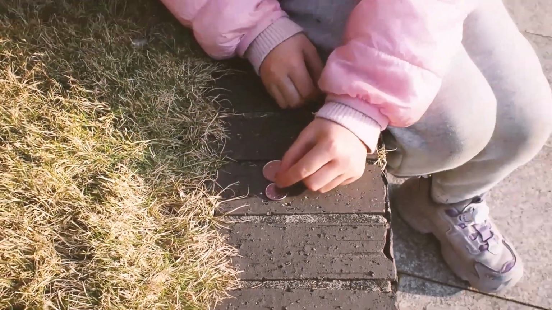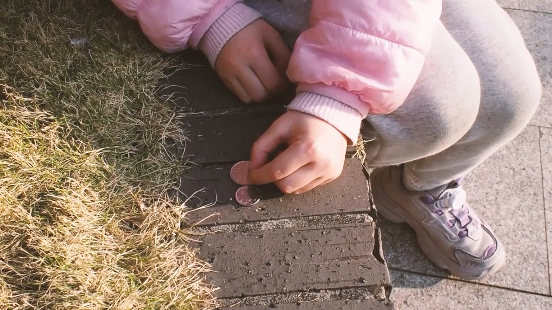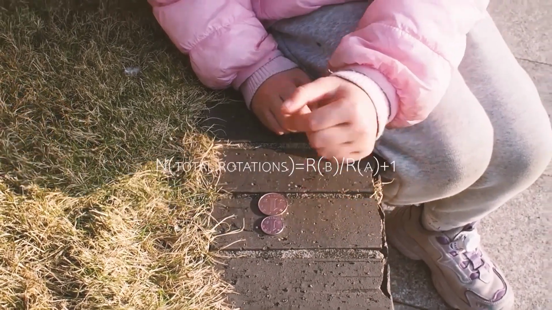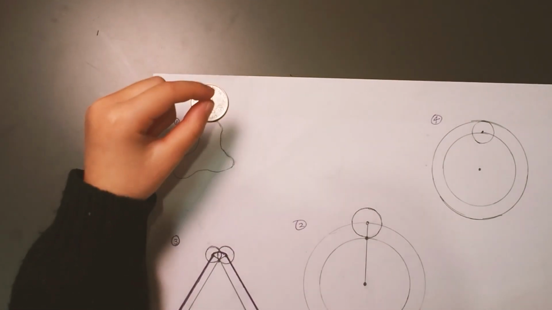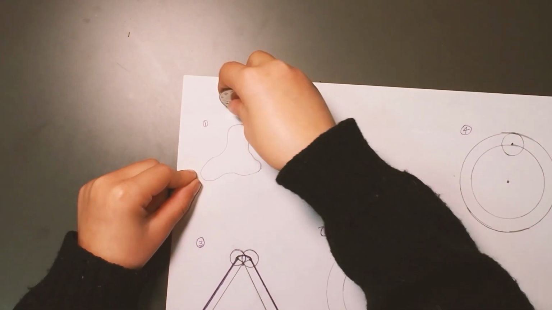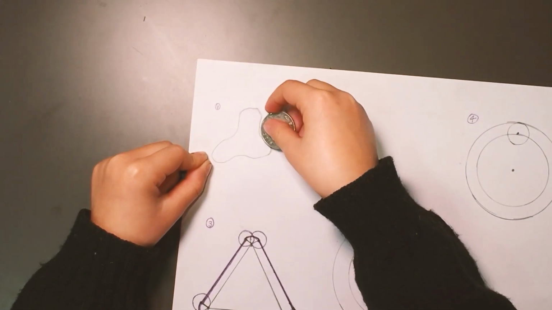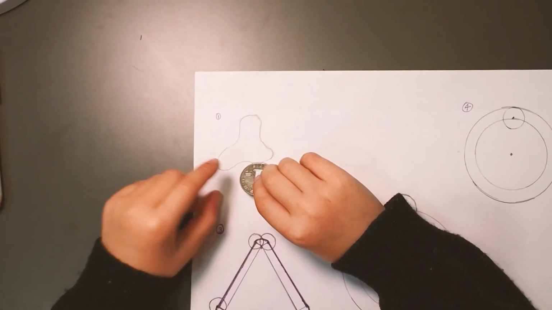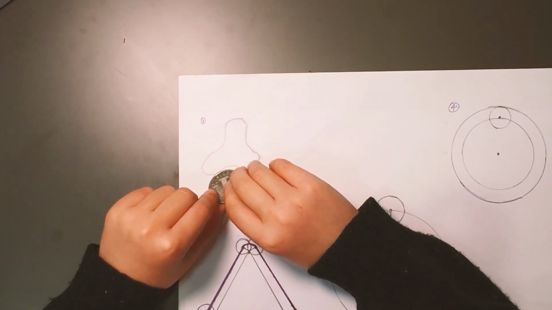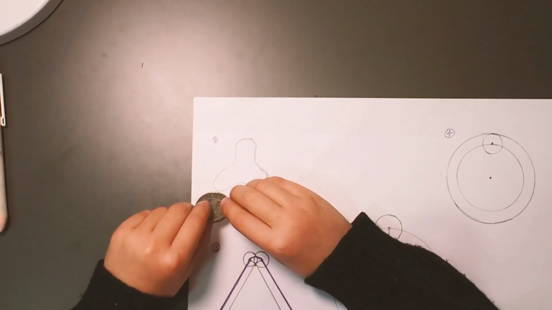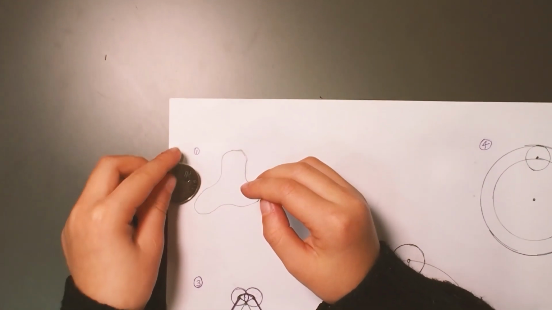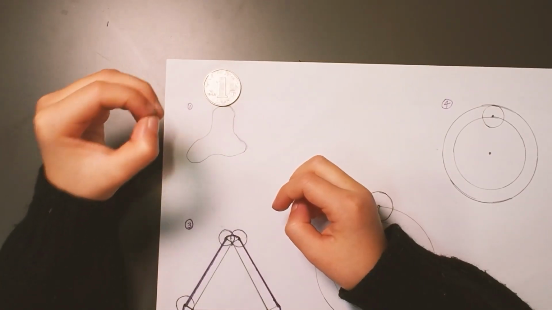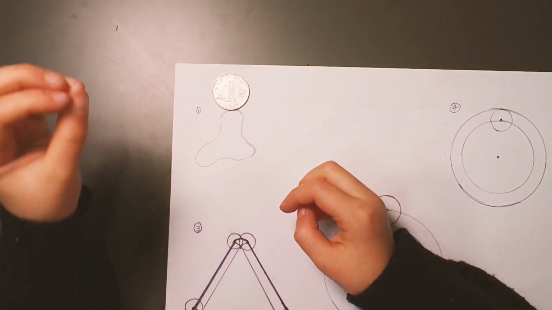But if we say this one's radius is a, and this radius is b, then we can say b over a plus 1. This is a blob. This is a coin. The coin is sliding on the blob's surface. Sometimes it's clockwise and we call that positive, and sometimes it's counterclockwise, we call that negative. But when it goes back to the start point, it equals rotating 1 revolution.